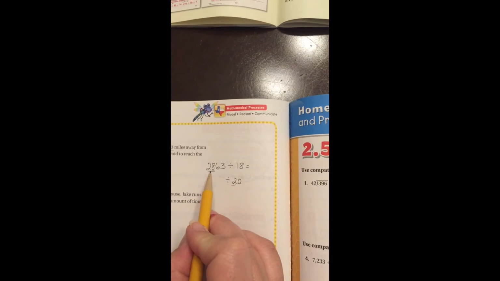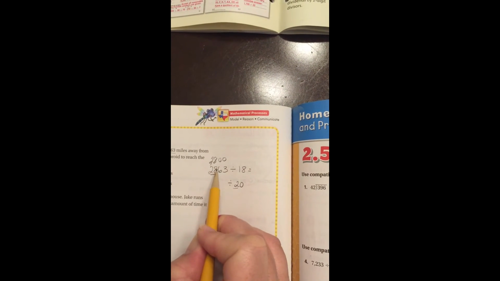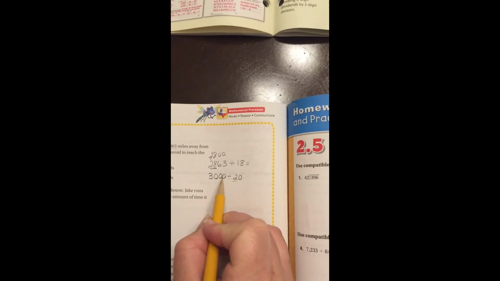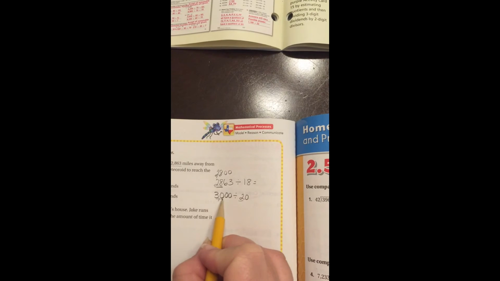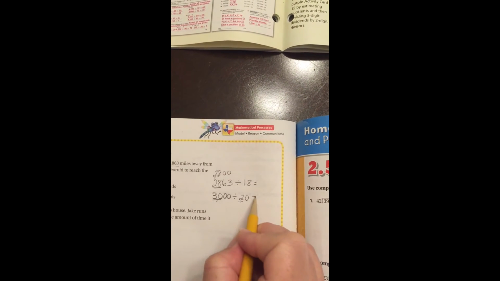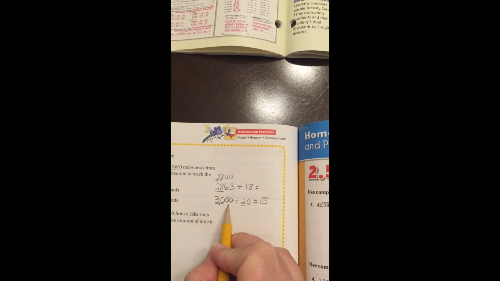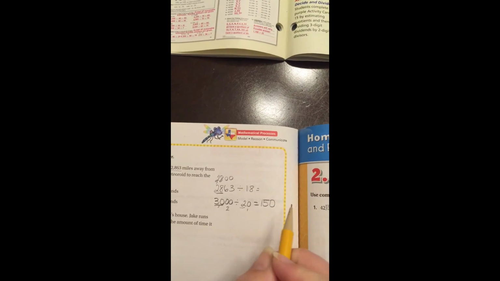Instead of being 2,800, can that be close to 3,000? Can 30 be divided by 2? How many times? 15. Here's my 2 zeros. Minus 1 zero is 1 zero.